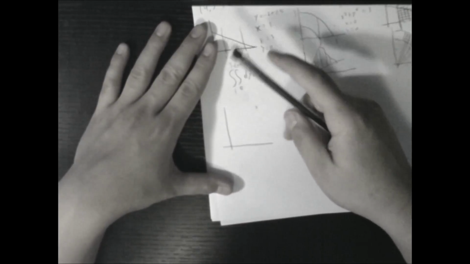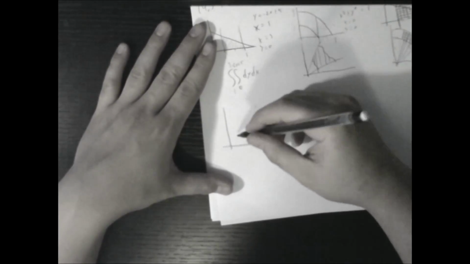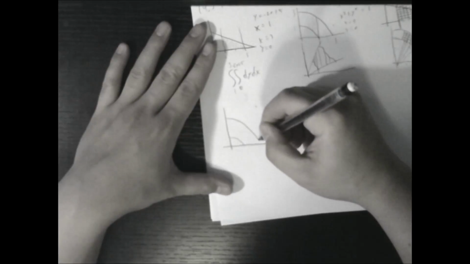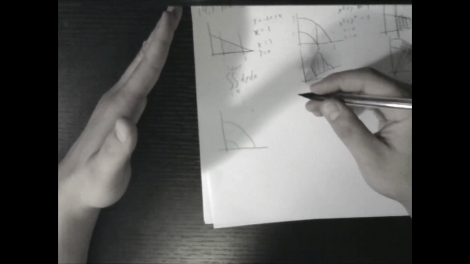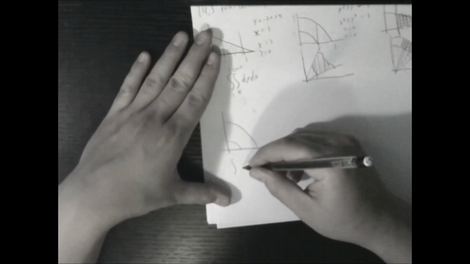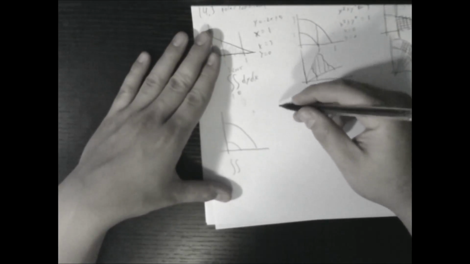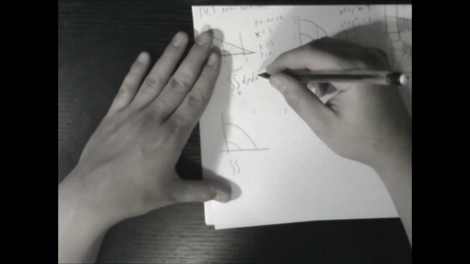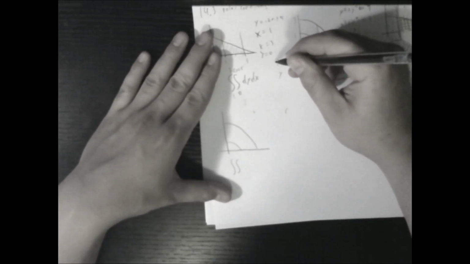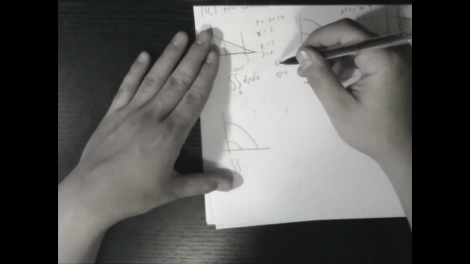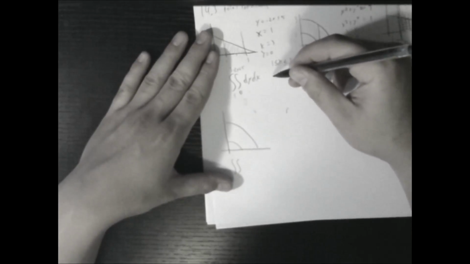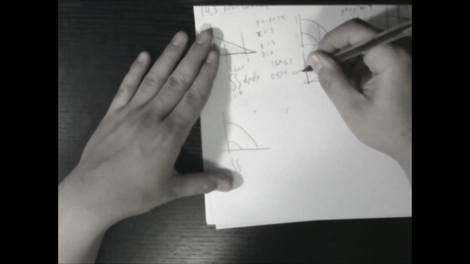I'll skip drawing the equations and just draw the simple graph, and then we'll look at it in terms of polar coordinates. As always, we're going to be looking for the bounds. So we'll start with our bounds. Instead of looking from x and y, where x was from 1 to 3, and y was from 0 to negative 2x plus 5, right?